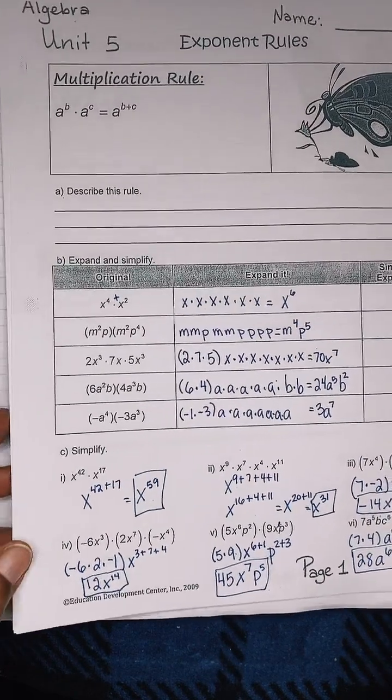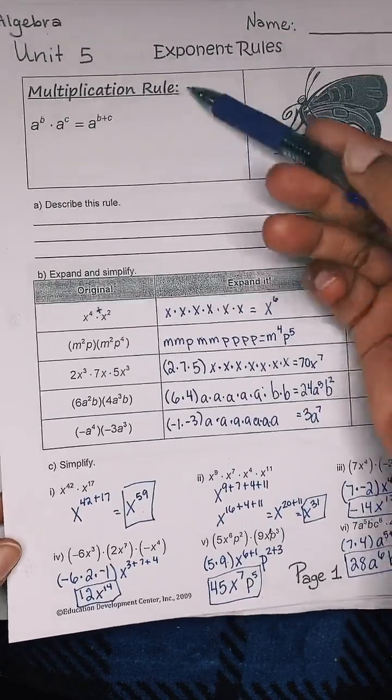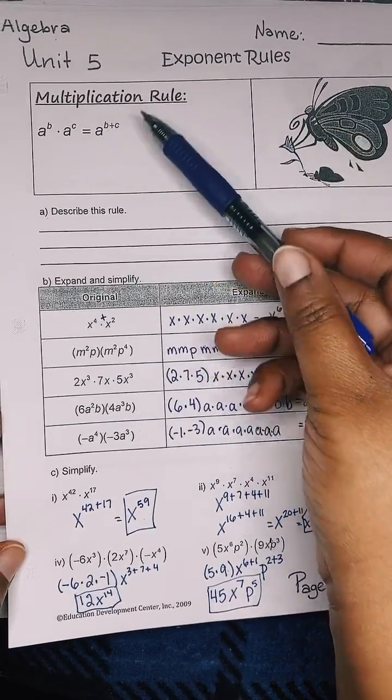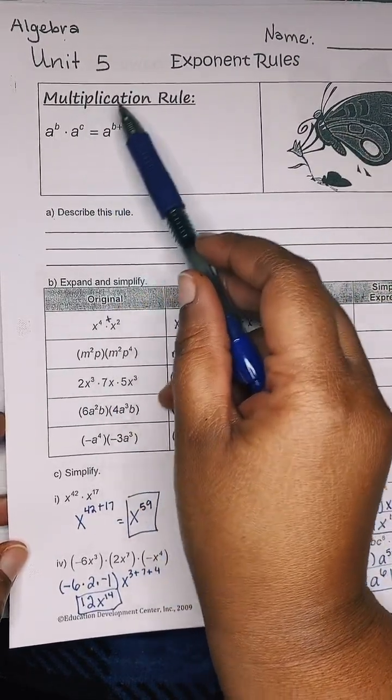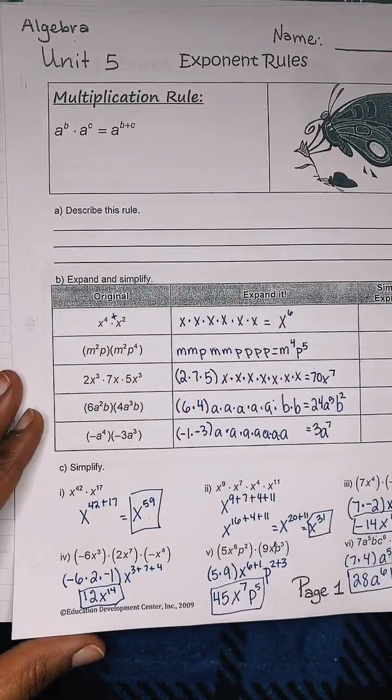So this is called the multiplication rule, okay? Where you add the exponents. When you're multiplying variables, you add the exponents.